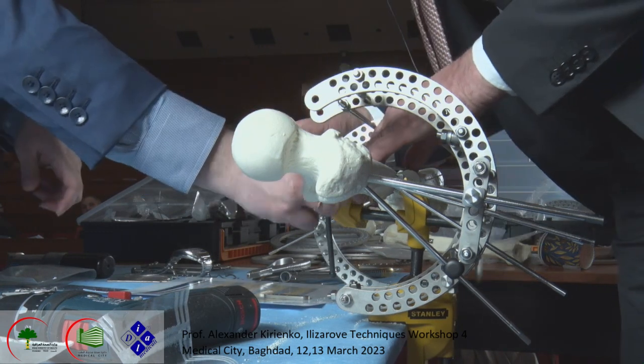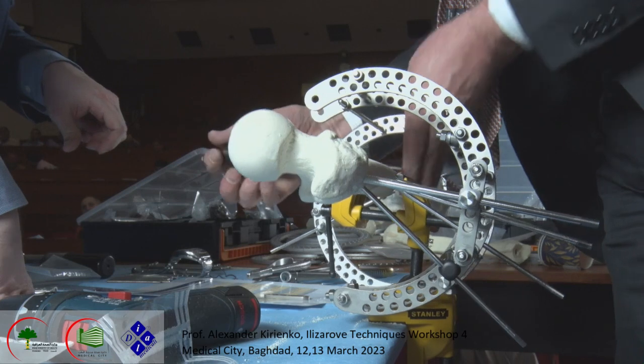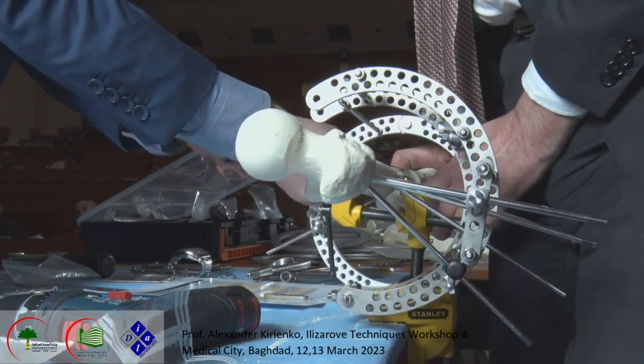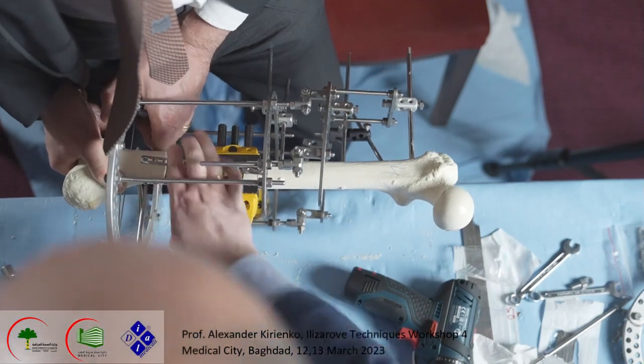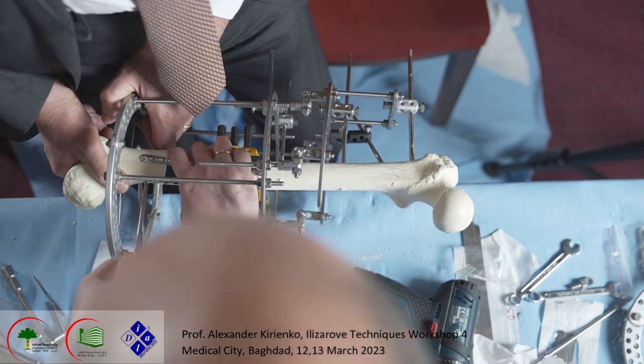Mi sa che è spanata. Un po' così obliquo. Aspetta.